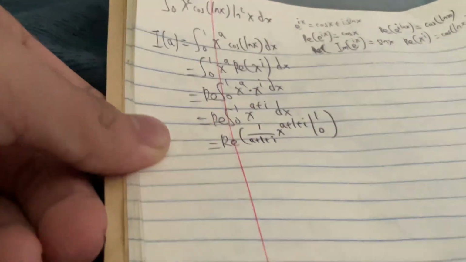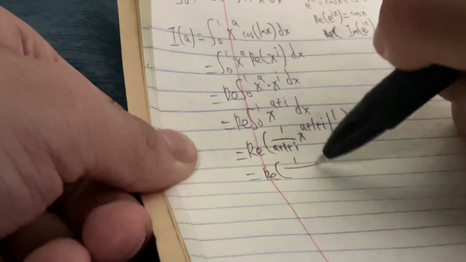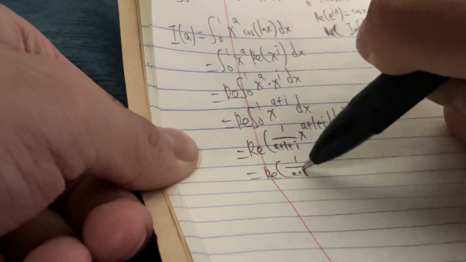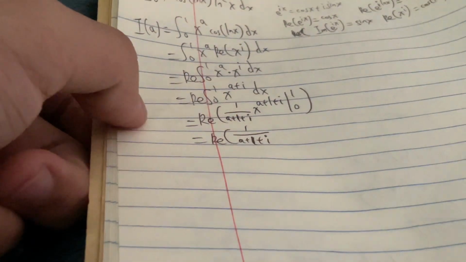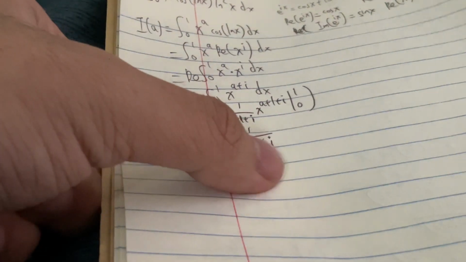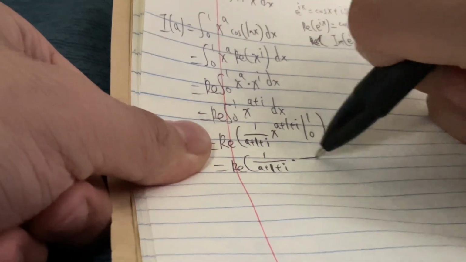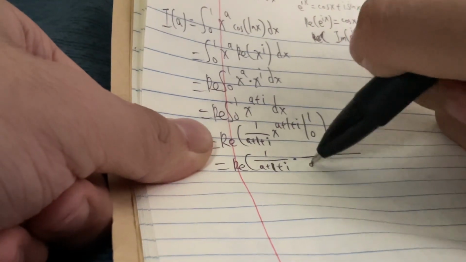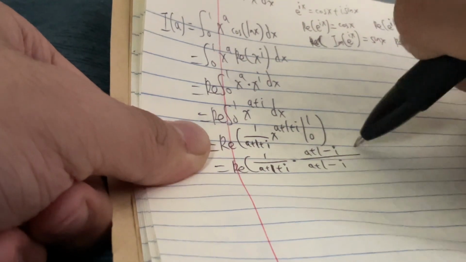Evaluating from 0 to 1, you pretty much just get the real part of 1 over a plus 1 plus i. We are going to find the real part of this thing. To do that, look at the real part and the imaginary part, and multiply by the conjugate of the denominator, which is a plus 1 minus i.